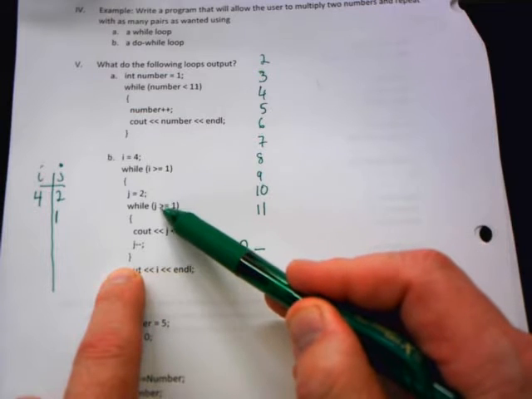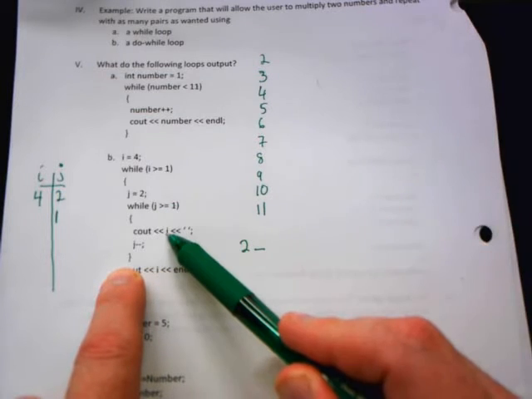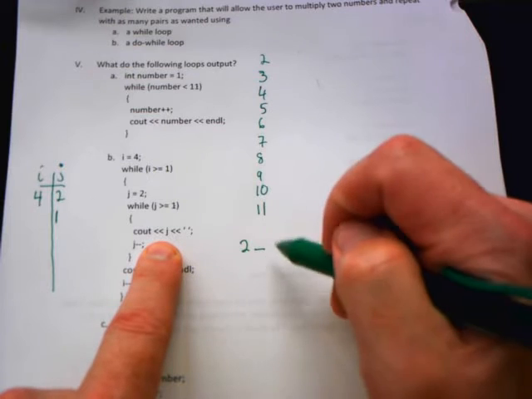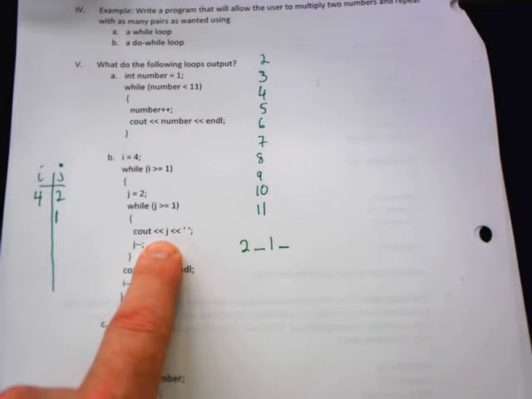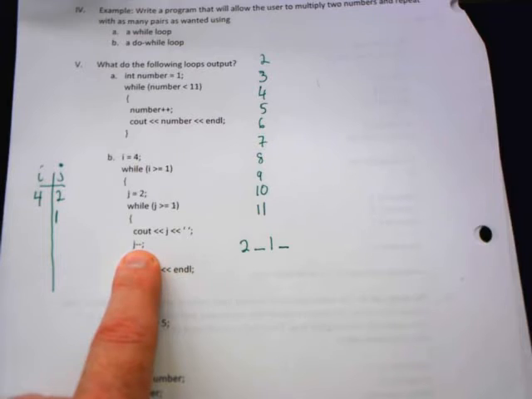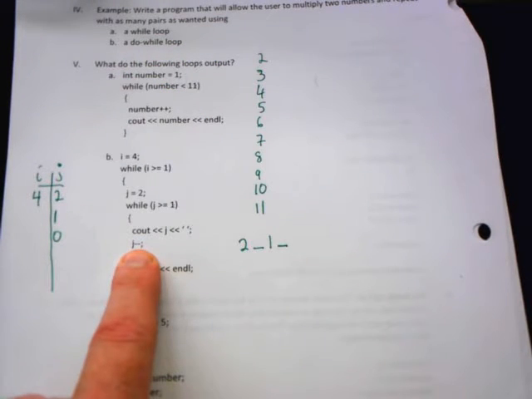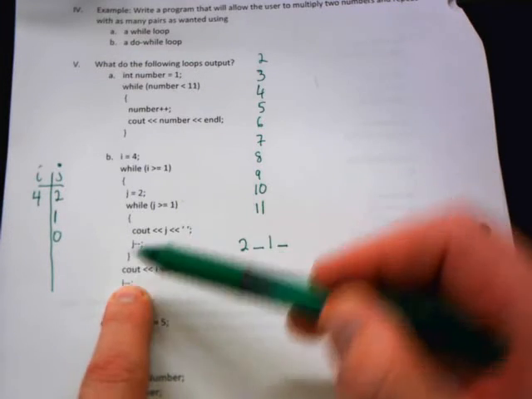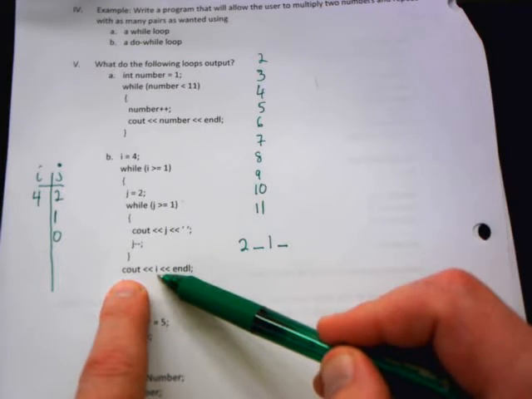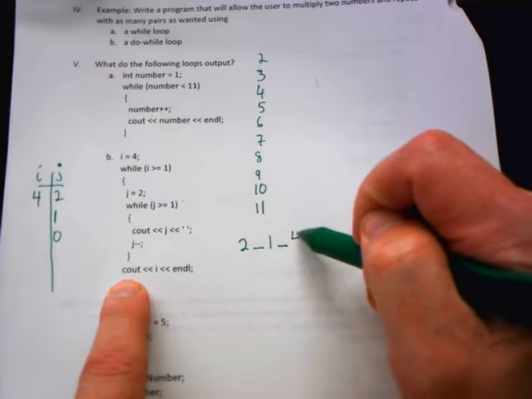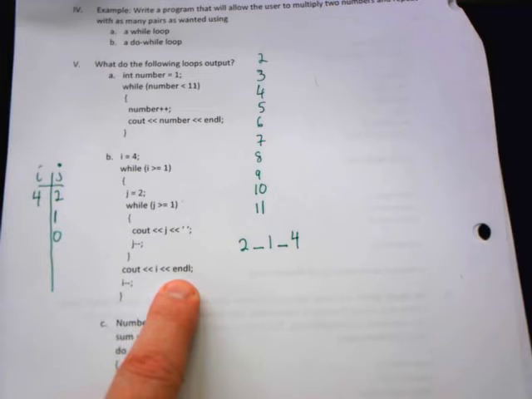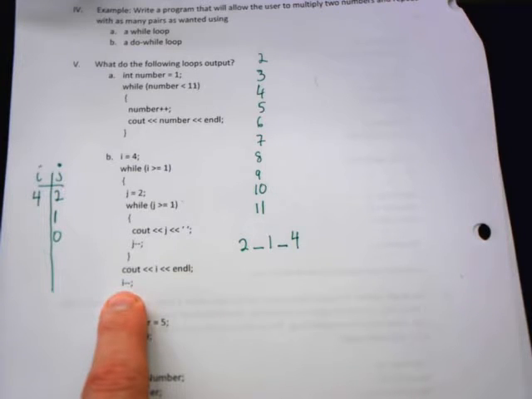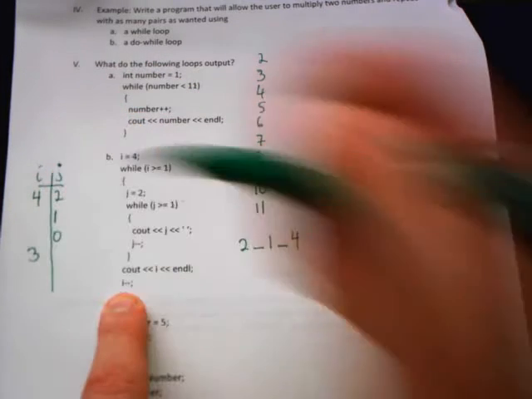Is j still greater than or equal to 1? Yes. So we print j again. J is now 1. And we print a space. We subtract 1 from j, so j becomes 0. We jump back to the while loop. Is j bigger than or equal to 1 anymore? No. So we come down here, we print the I value. The I value was 4, and then we end line. And then we subtract 1 from I. So I is now the number 3. So I changes. I becomes the number 3.